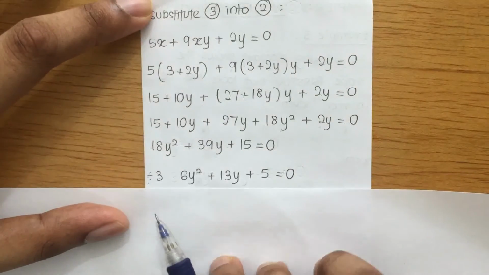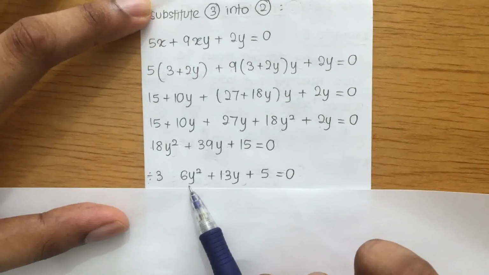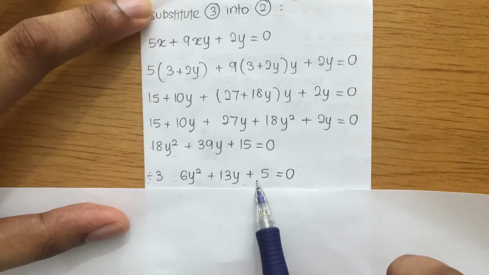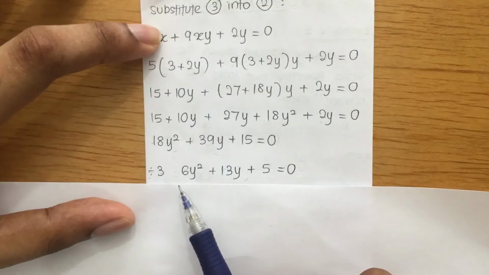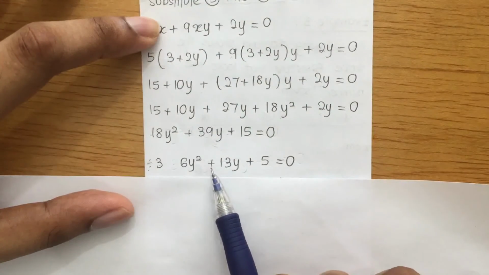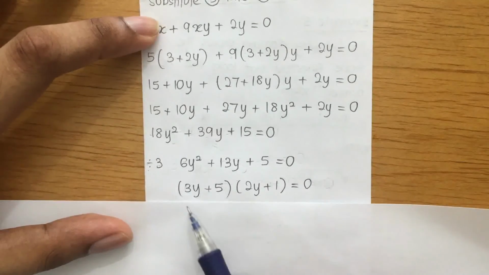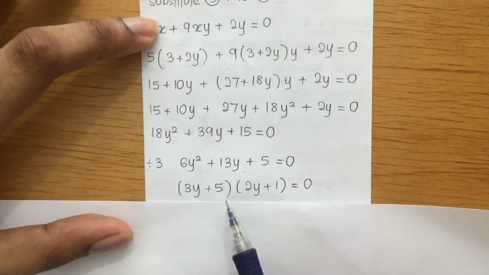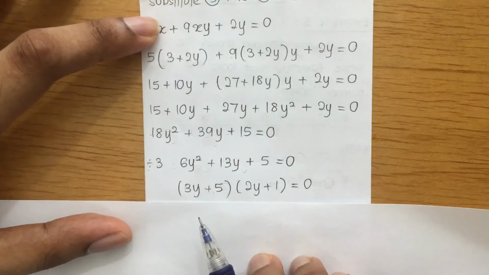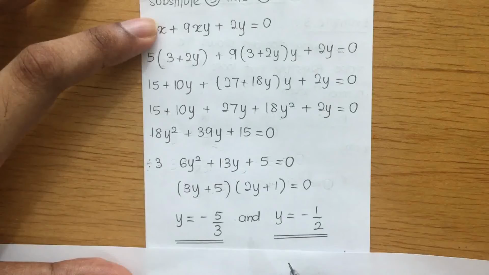We can simplify this quadratic equation by dividing the whole equation by 3. So from here you get 6y squared plus 13y plus 5 is equals to 0. We have already formed a quadratic equation from over here. So for the next step, we're going to perform the factorization method. From here you factorize this, you should get 3y plus 5 in a bracket 2y plus 1 equals to 0. You will have 2 y solutions from here, where your y is equals to negative 5 over 3 and y is equals to negative 1 over 2.